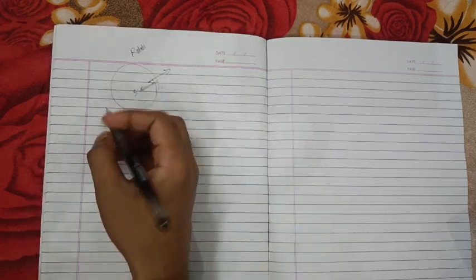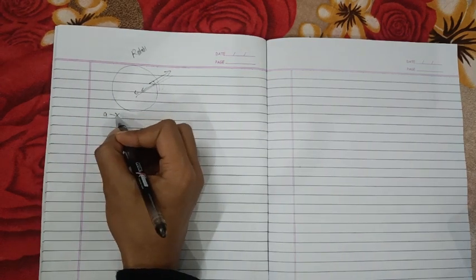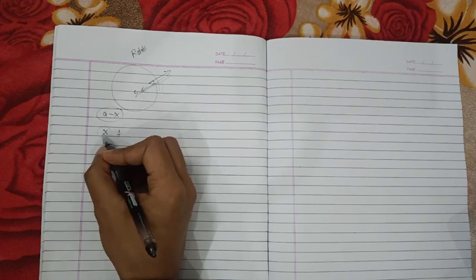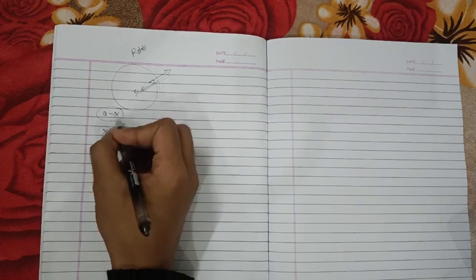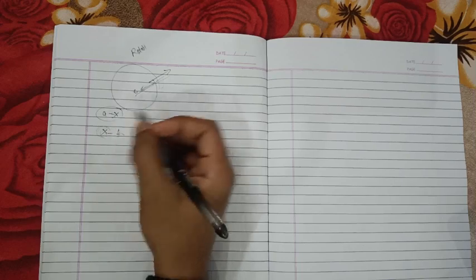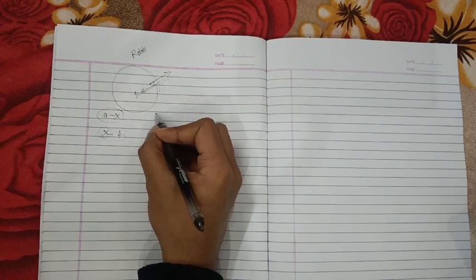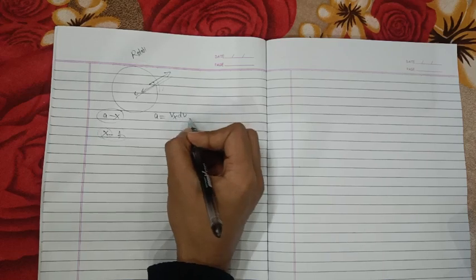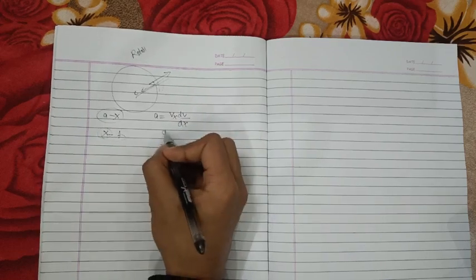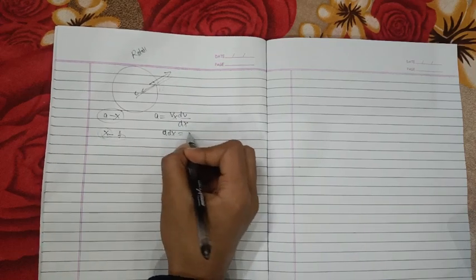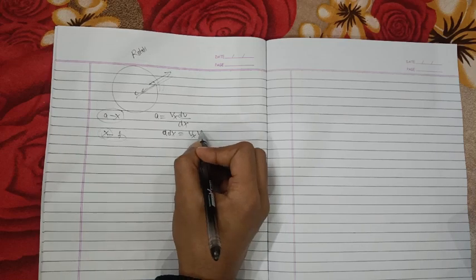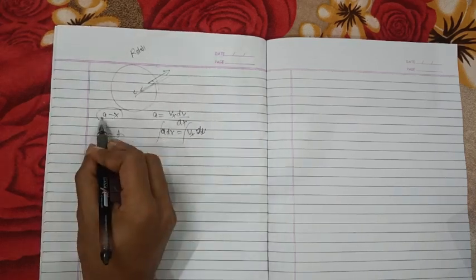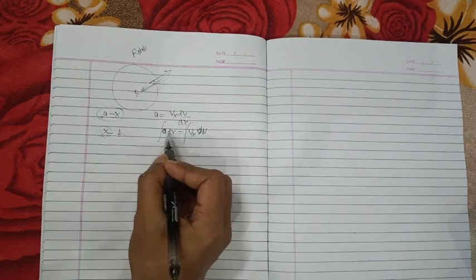In some questions we may get the a-x relation, and the question may be asking about time when position is given, so the x-t relation. To get this x-t relation from the a-x relation, we can simply use the equation a equals v dv by dx, and now integrating a with dx we can get the integral of v dv.